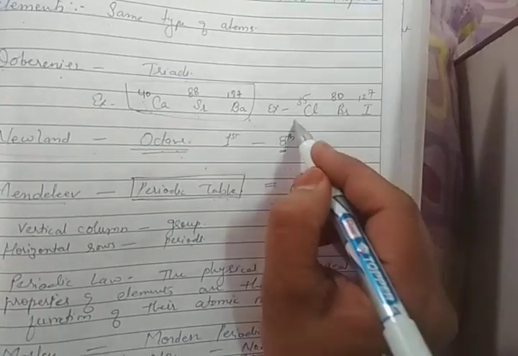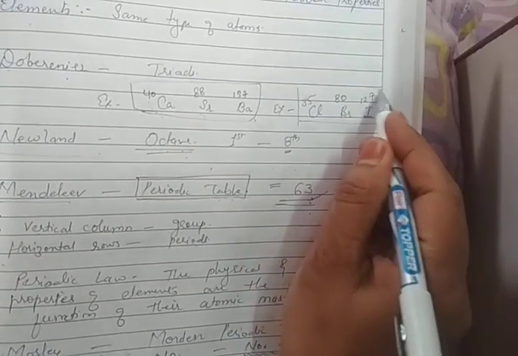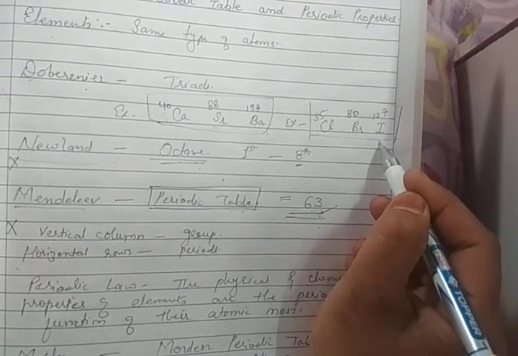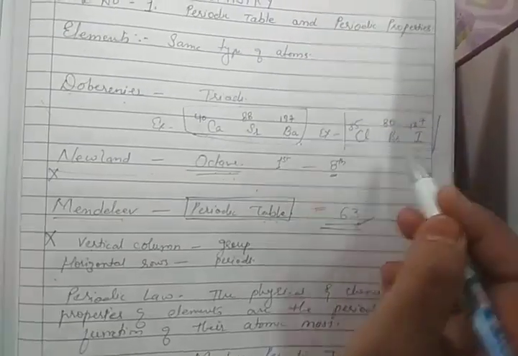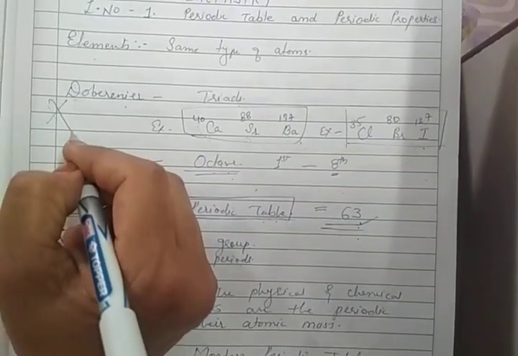But this idea was not applicable for all the elements known at the time. So it was ruled out, discarded, cancelled.